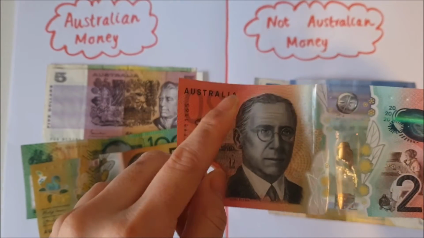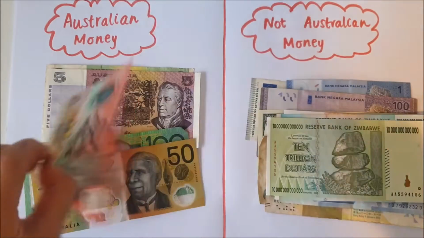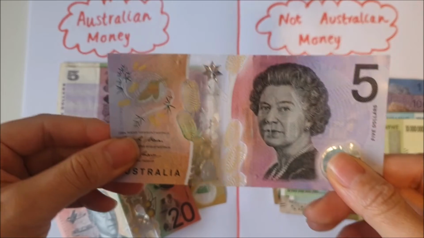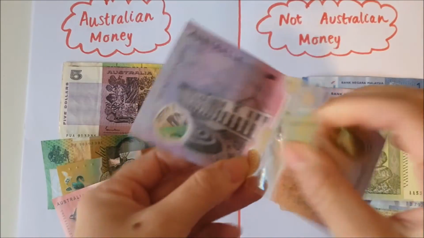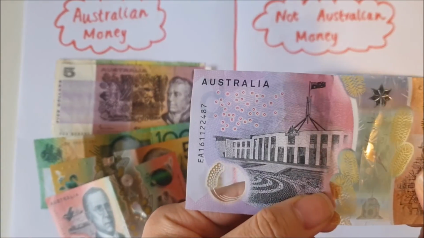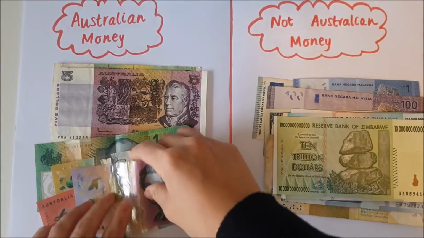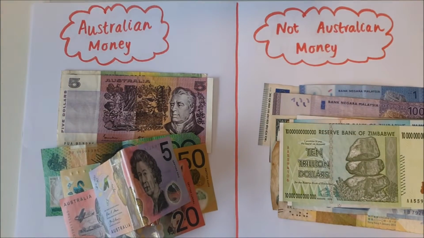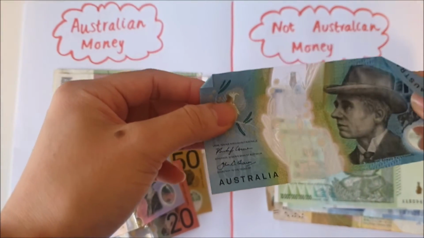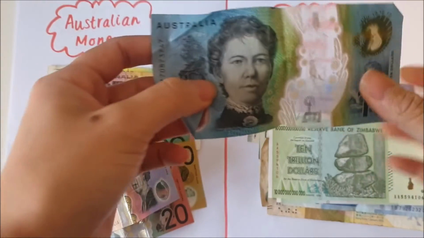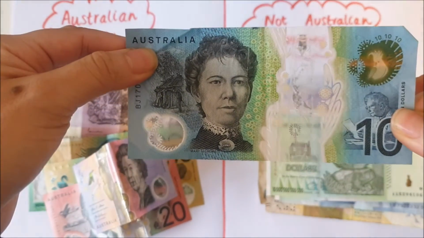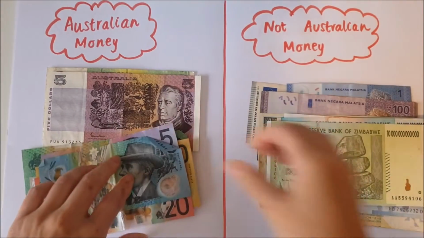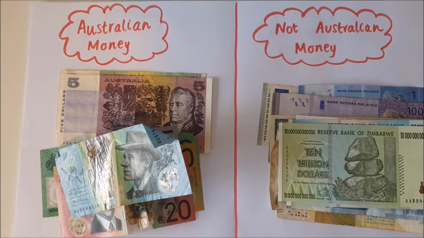Here I've got 20 Australian dollars. Here I've got 5 Australian dollars, and here's the Queen on the front. Here's the Parliament House in Canberra. And finally, I have a 10 Australian dollar. Now this is real money, so it's a bit creased because Miss Ang just got it from the shops or from the bank. Wow. Now let's look at some coins.